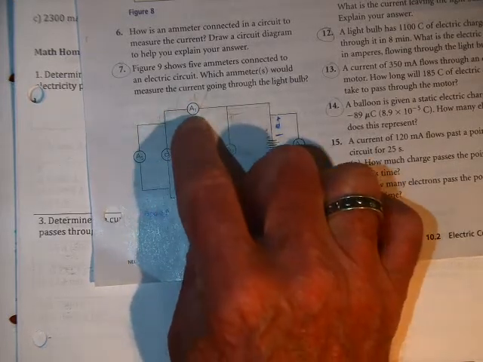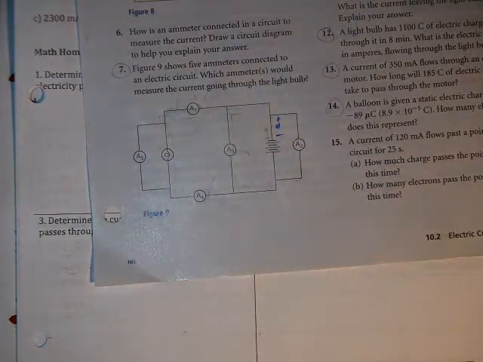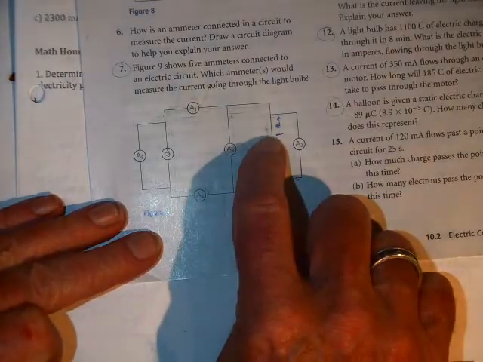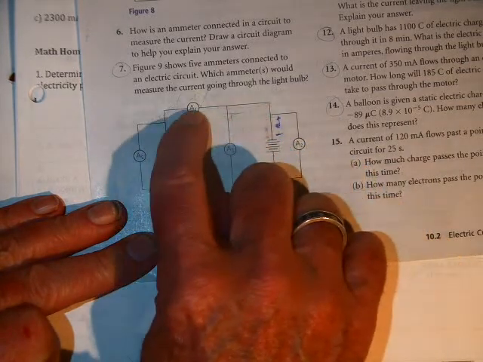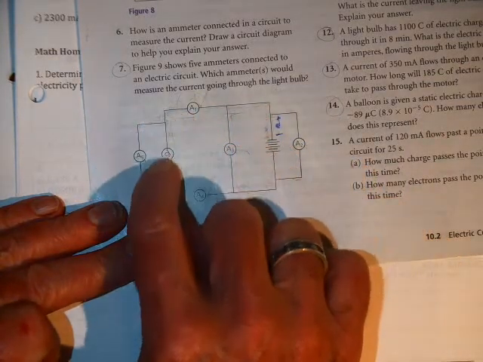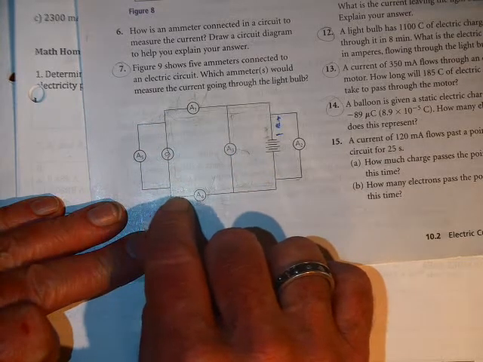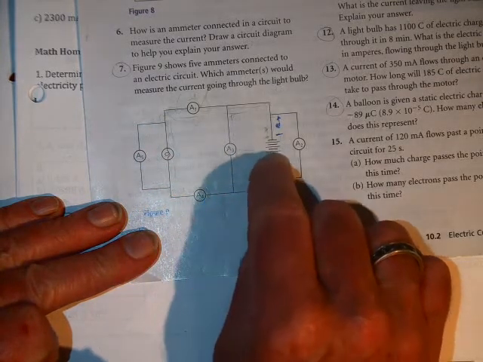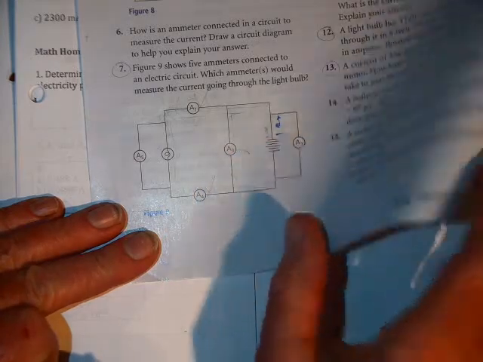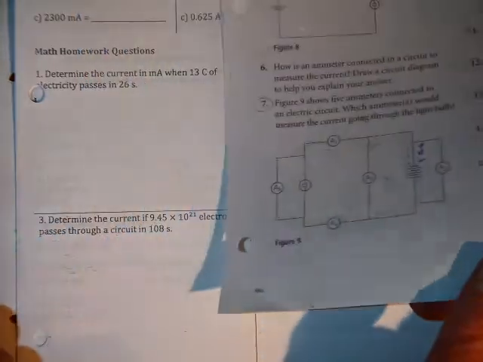And that's this one here, because if you continue to follow the pathway of the electron, it's going to go this way, it goes through, so that's one, comes through the light, comes back down through the ammeter, back to the positive end. Okay? That's not too bad.